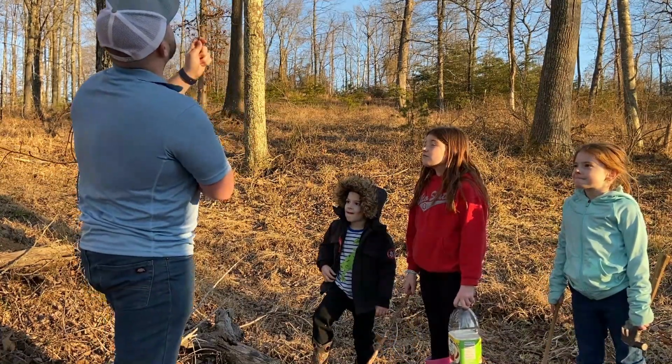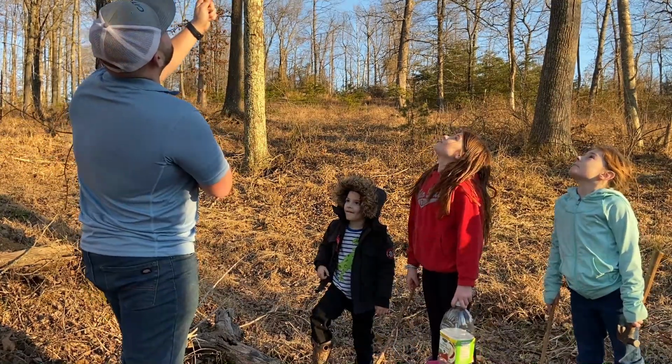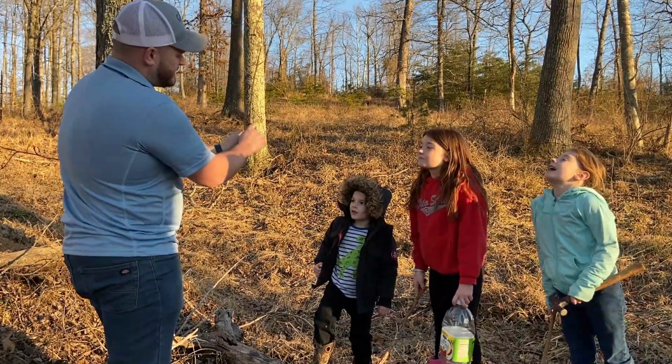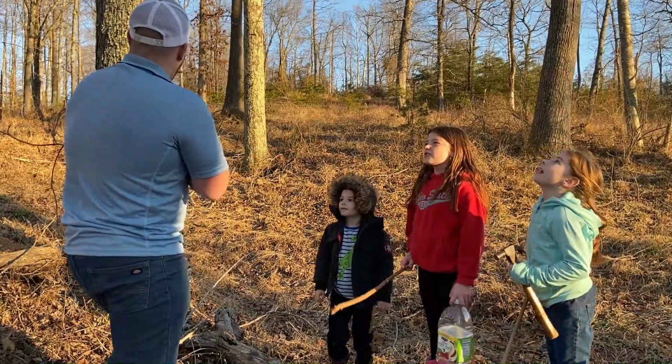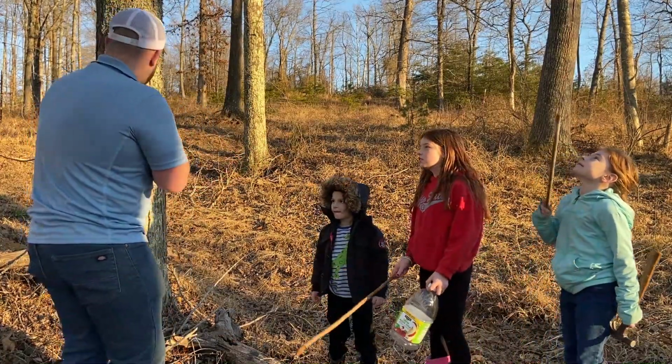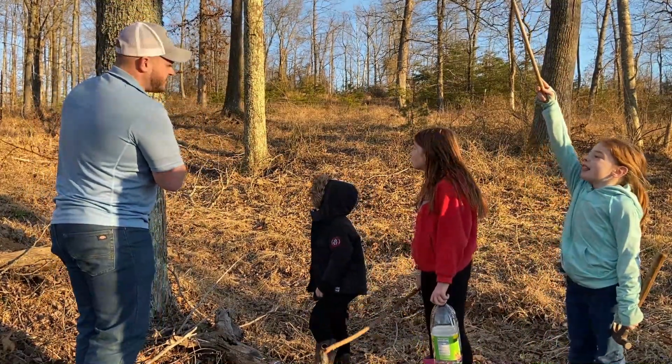So in the wintertime, if you just look up and look at the limbs, you'll be able to see this opposite branching. So that means it's a maple, most likely. After you know it's a maple, then you start looking at the bark and you'll start to learn.